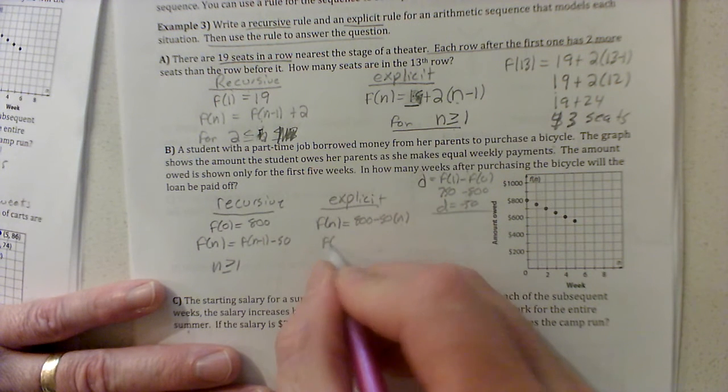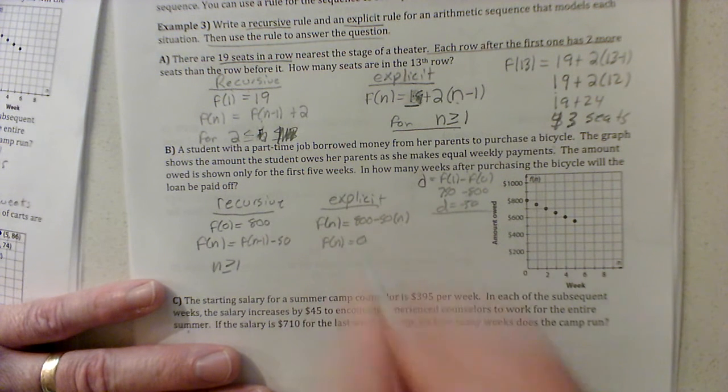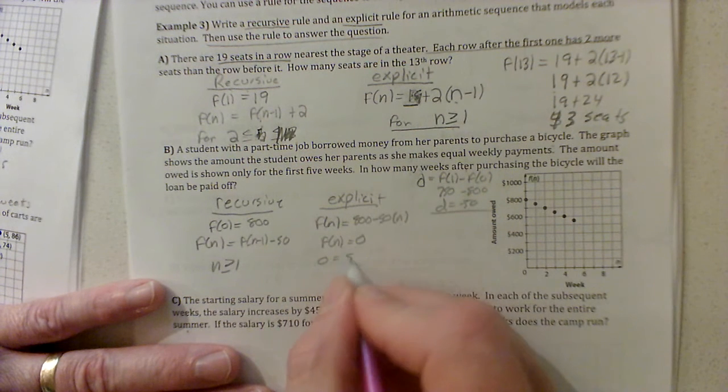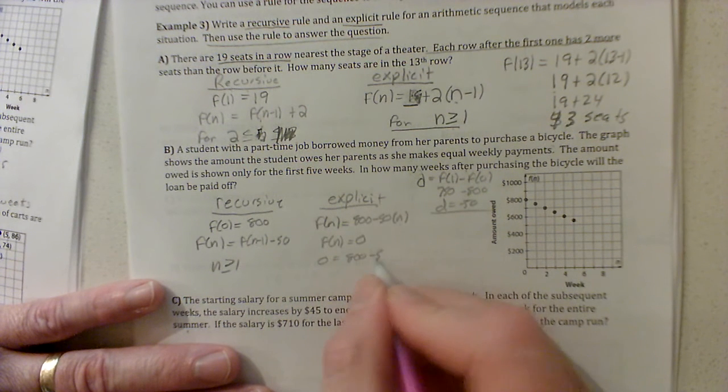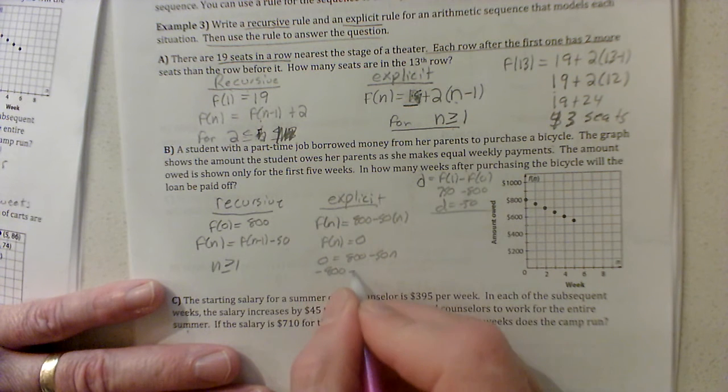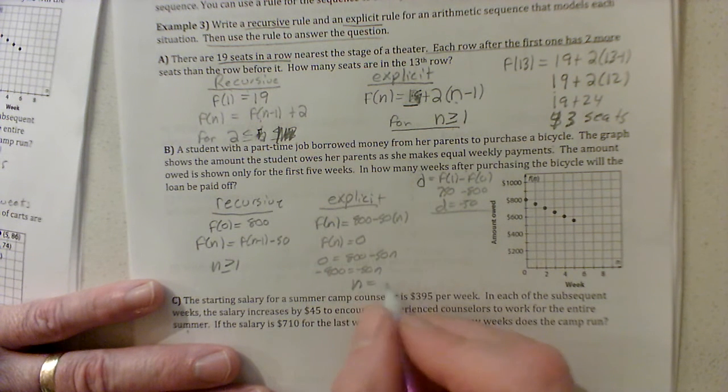And let's find out when it's paid off. Let's find out when f of n is 0. All right, so we'll say 0 equals 800 minus 50n. Subtract 800. Negative 800 equals negative 50n. And to pay it off, we divide by 50, and that's going to be 16. So it takes 16 weeks. All right, let's do another.